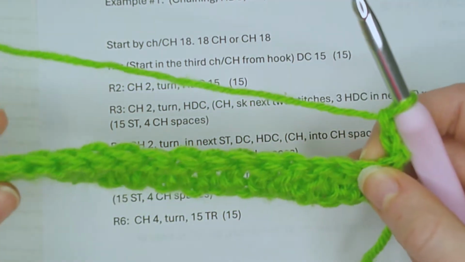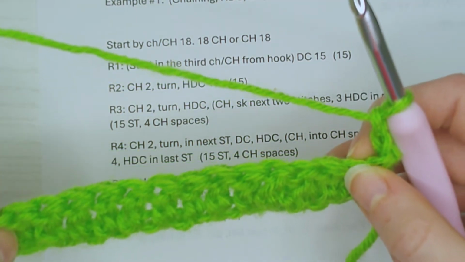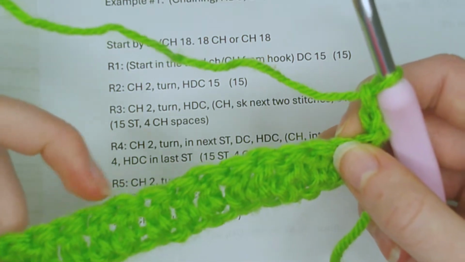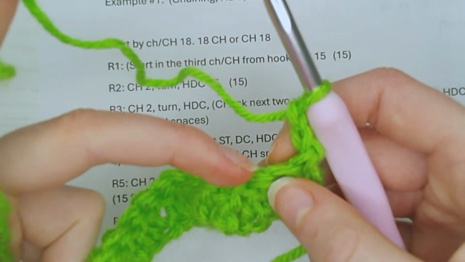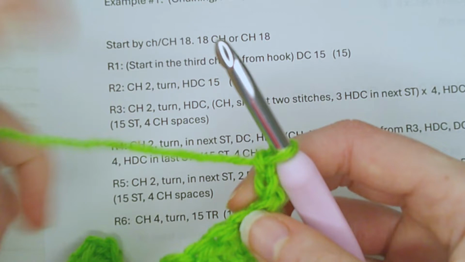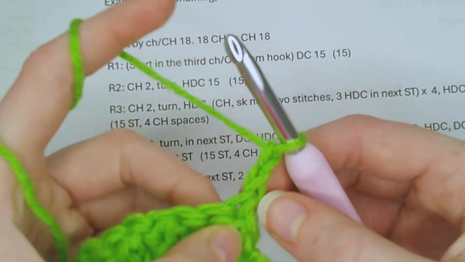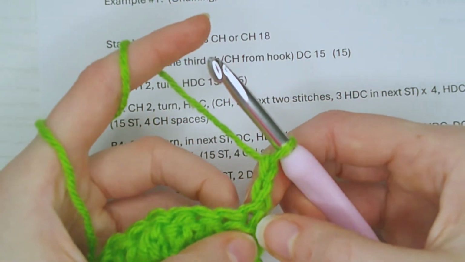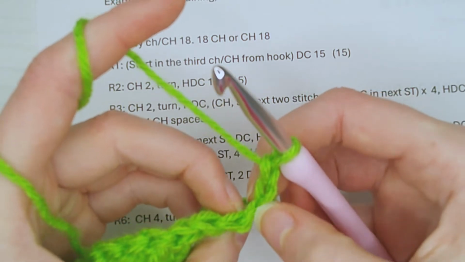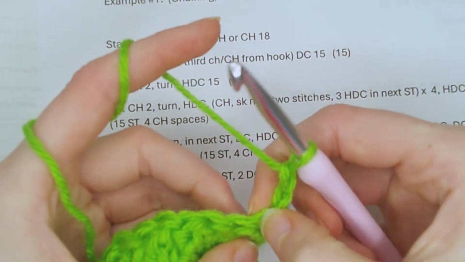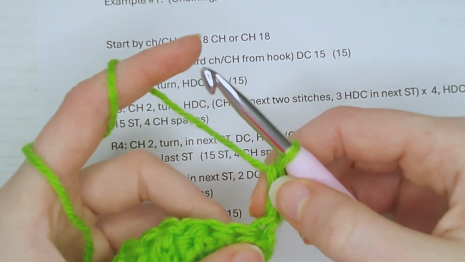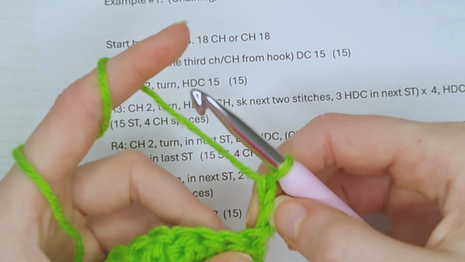If you see our work, we just did our 15 double crochets, 2, 4, 6, 8, 10, 12, 14, and 15. Now when you're chaining, our last chain will not count. We just chained 2. Well, that stitch does not count. This chain counts as a stitch.